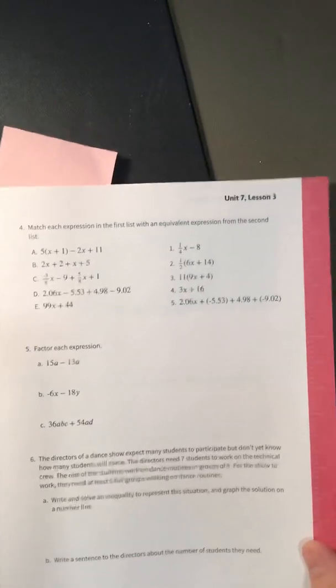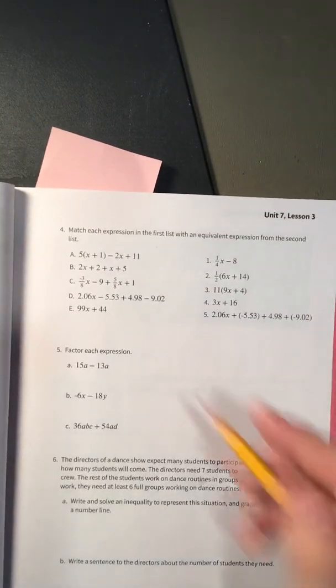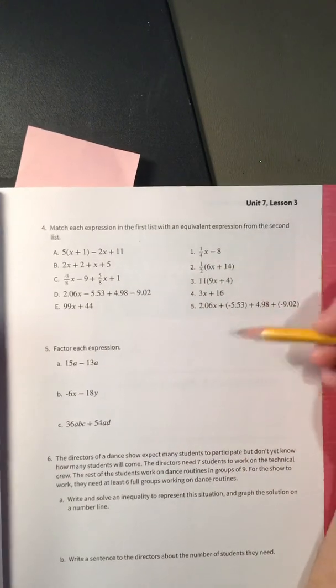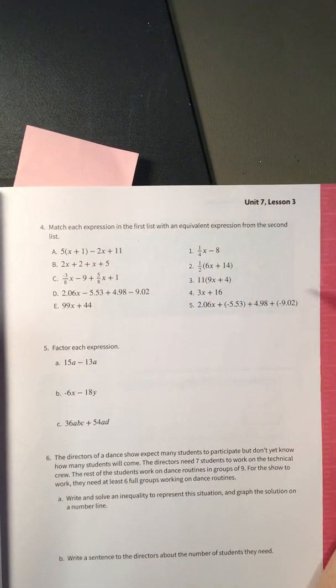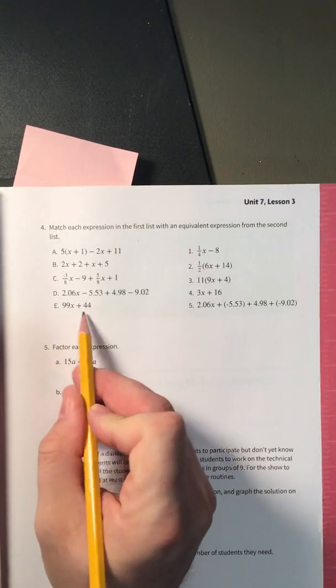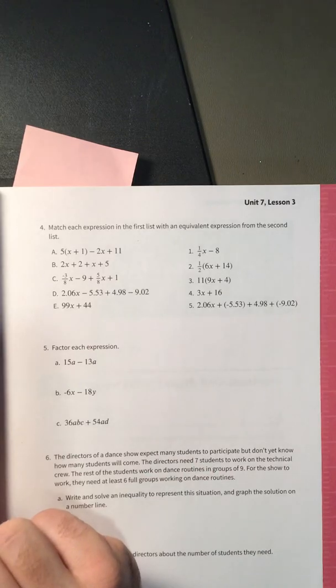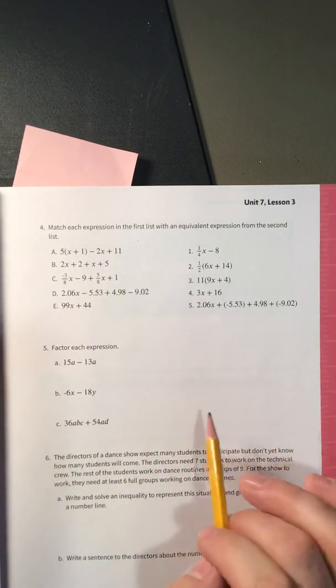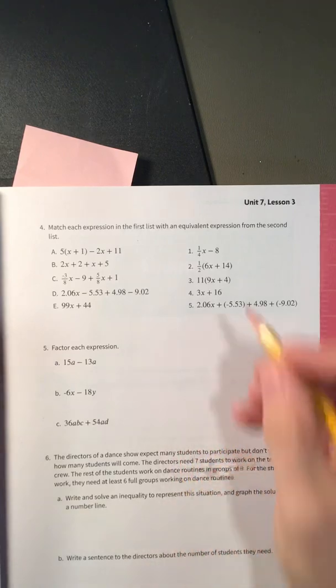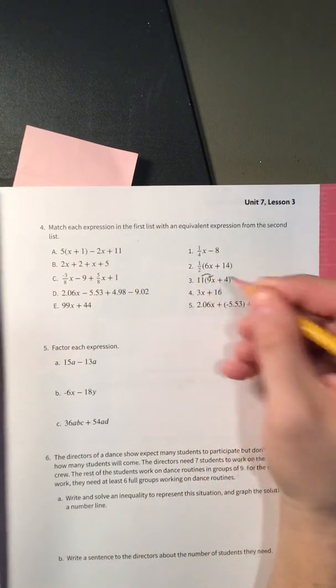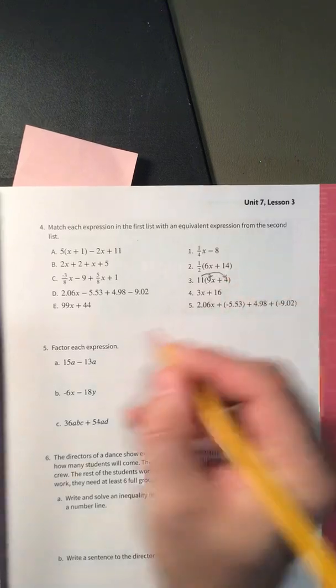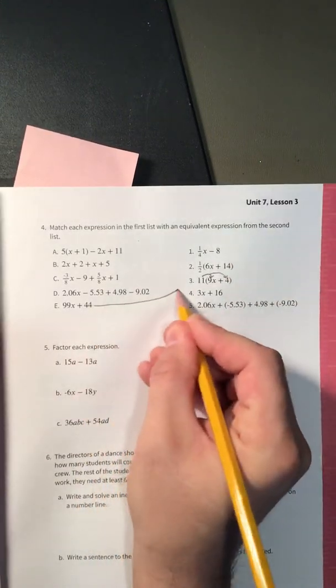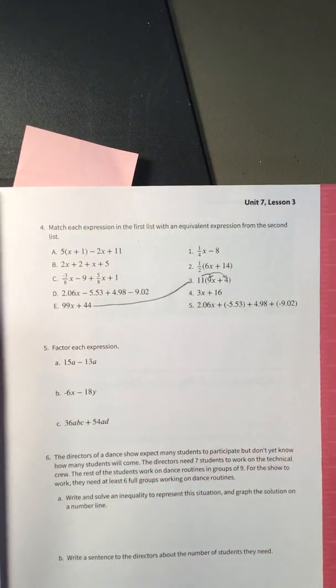Question number 4, match each expression. So A through E's got to match with 1 through 5. So let's just see if we can eliminate any first. How about this one? 99x plus 44. Do you see anything I could distribute to give me 99x and a 44? That would be number 3. 11 times 9x and 11 times 4. So that one is done.